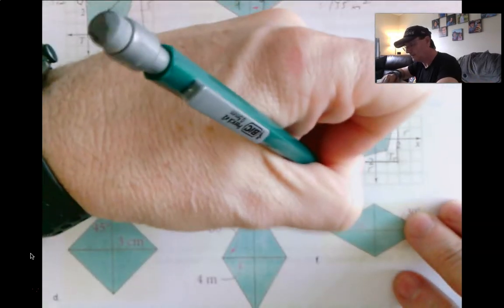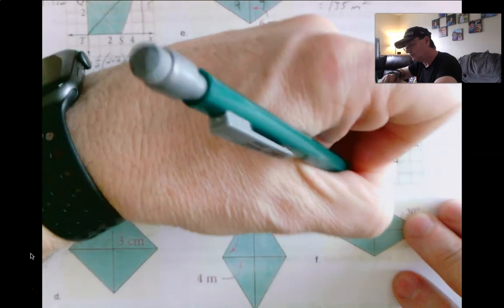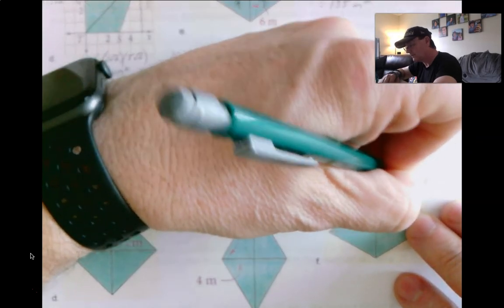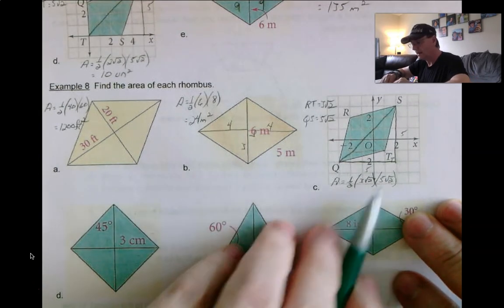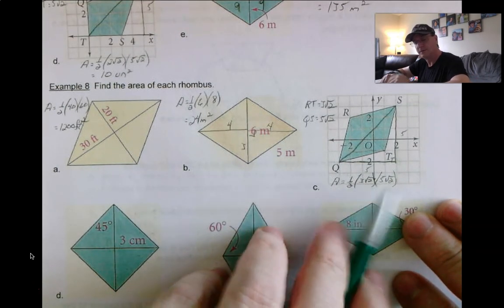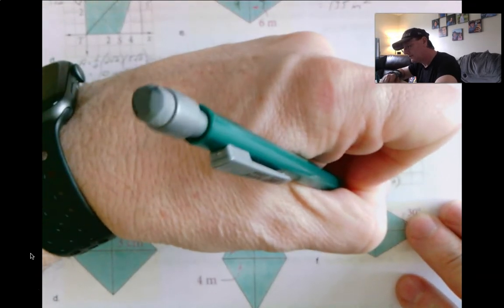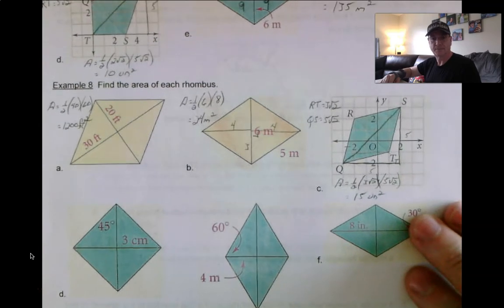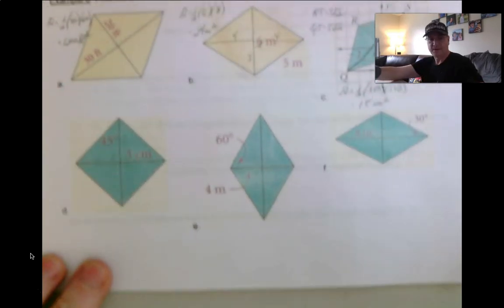So area equals 1/2 times 3 square root 2 times 5 square root 2. Square root 2 times square root 2 is 2. Half of 2 is 1. 3 times 5 is 15. The area here is 15 units squared, or square units. That was part C. Part D.